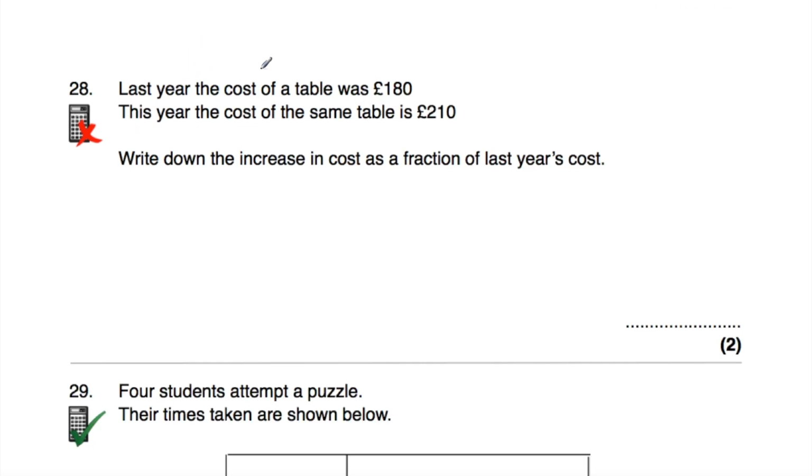Okay, so question number 28 says the cost of a table last year was £180, and this year the cost of the same table is £210. And we've been asked to write down the increase in cost as a fraction of last year's cost. So let's find out the increase. We've got 210 take away 180. That'll be equal to 30, because 210 is 30 more than 180. And with a question like that, you should be able to work that out in your head.